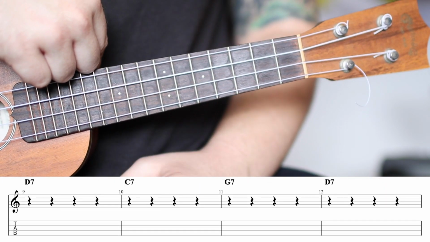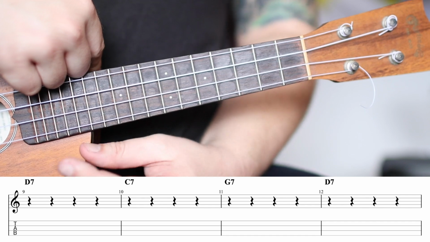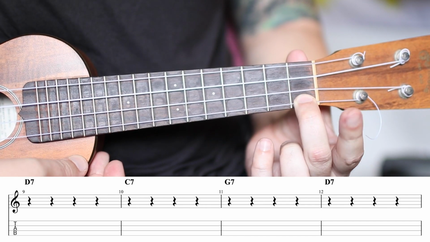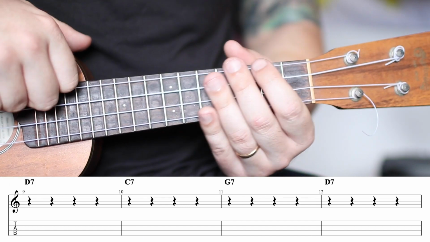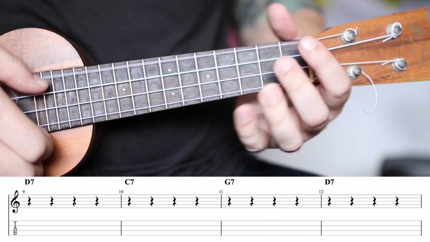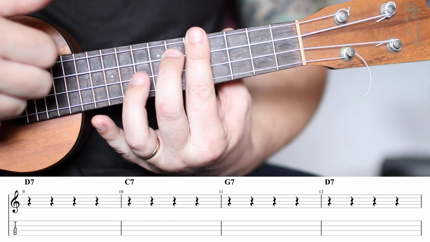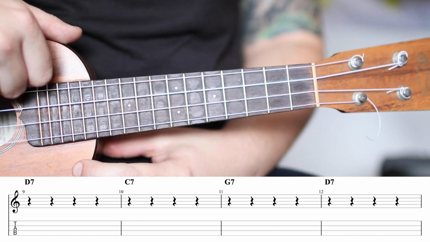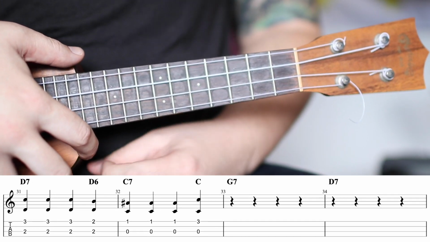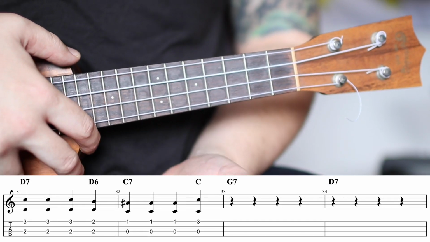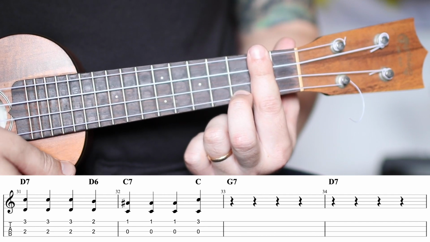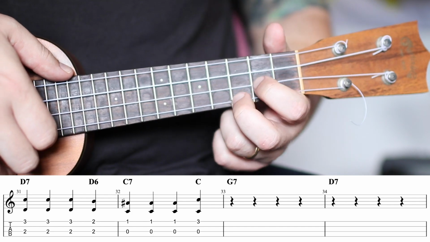For my turnaround, what I kind of need to figure out is how am I going to play the D7? How am I going to play the C7? And what turnaround am I going to use? There's a lot of really cool ones. I might create a new one for us here. So I'm experimenting with fingerpicking or arpeggios. I'm thinking out loud. I can play this whole chord, or I can use any pieces of it, chord fragments, right?